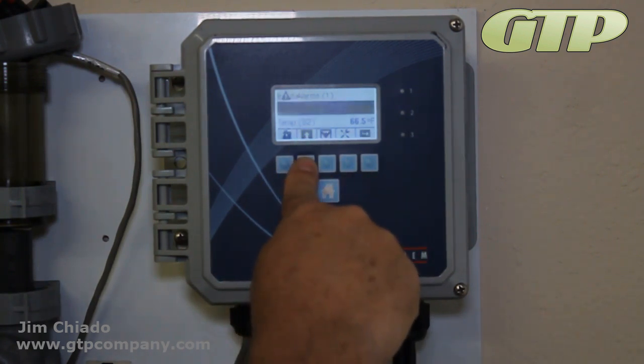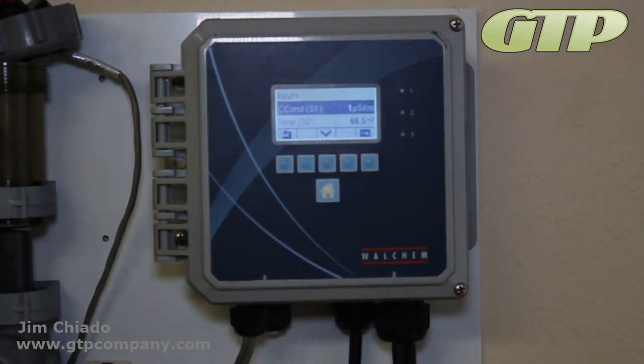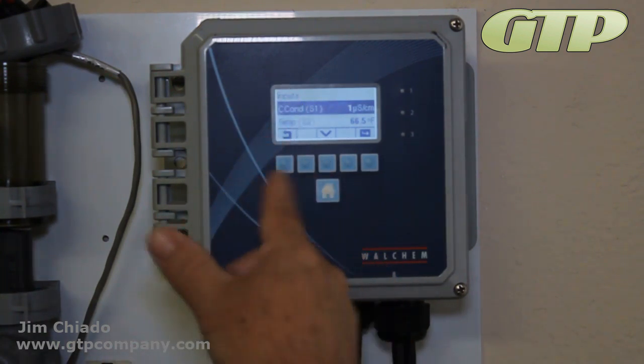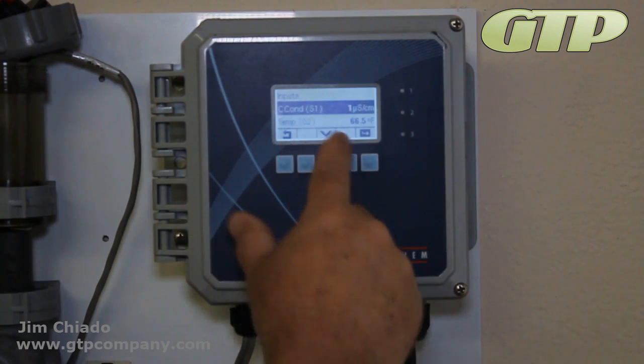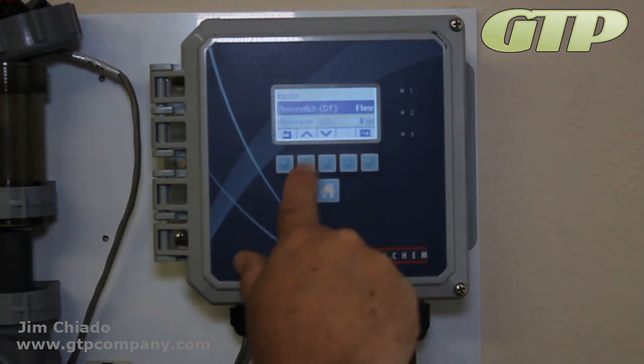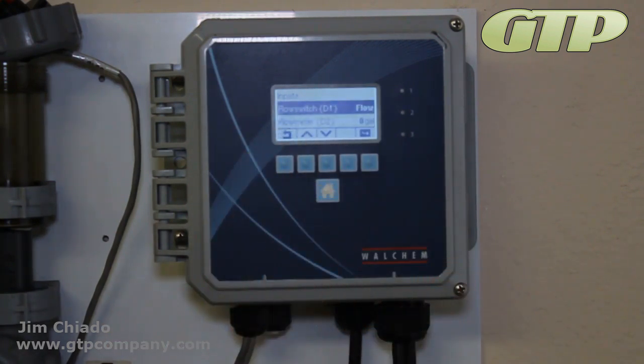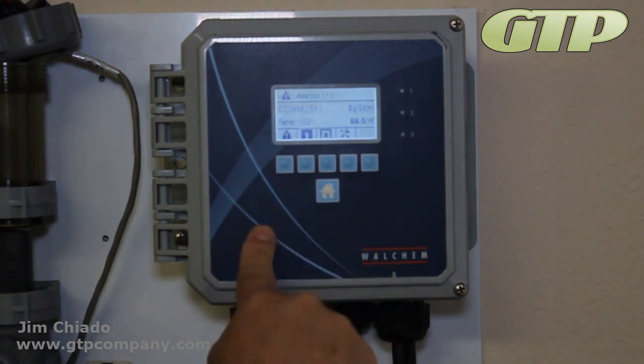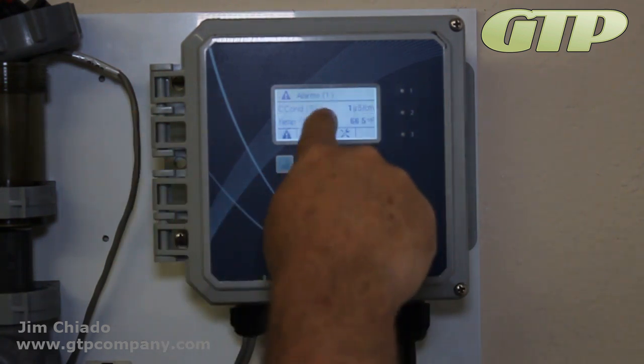Up arrow key, inputs. Okay, all the inputs are here. Sensors. You can see there's two portions to the connectivity and pH. Typically there's connectivity and temperature, or pH and temperature. And then you have two digital inputs, which one typically is the flow meter or a flow switch, and the other one can be a flow meter or a secondary flow switch. You can have whatever you want, depending on how this controller is applied.